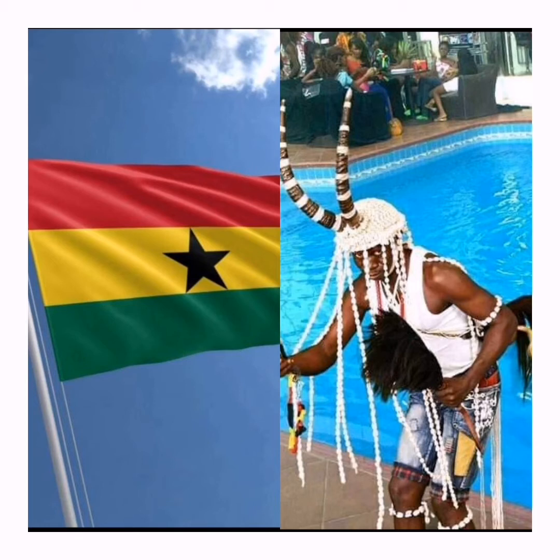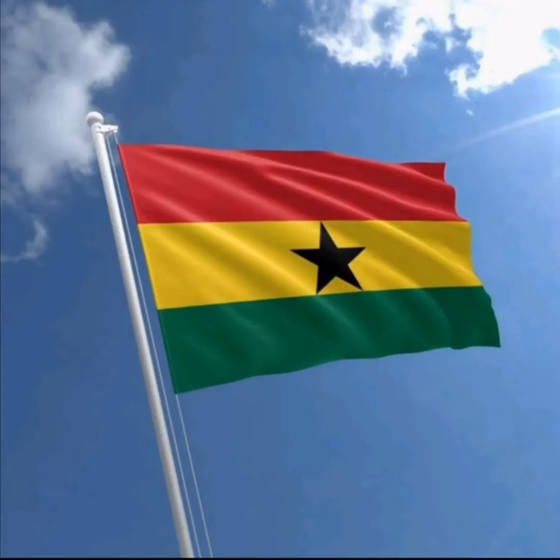You see the picture displayed, that is our beloved country Ghana, the flag, and next beside this is our culture. We project our country Ghana, we project our culture. And the culture is the Konkomba culture we are displaying.